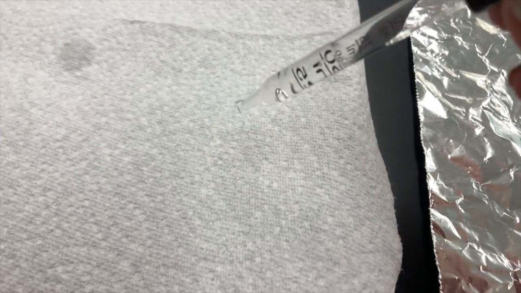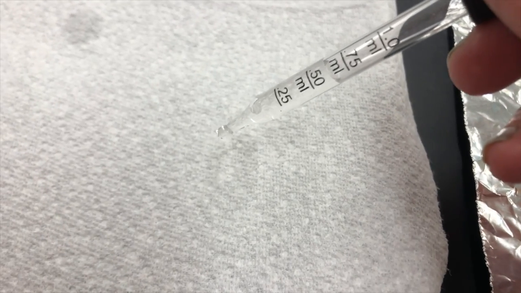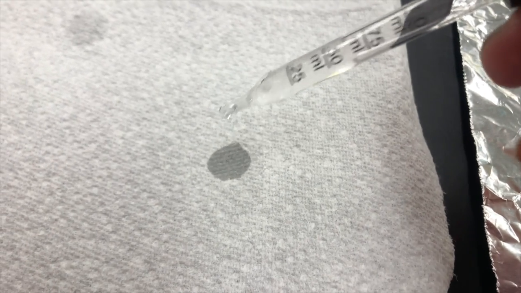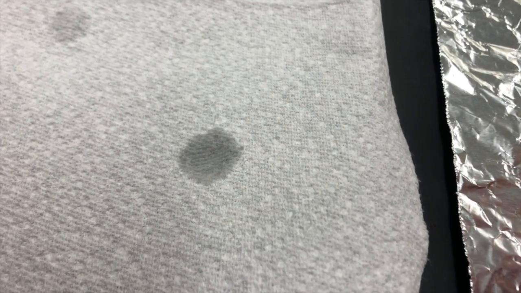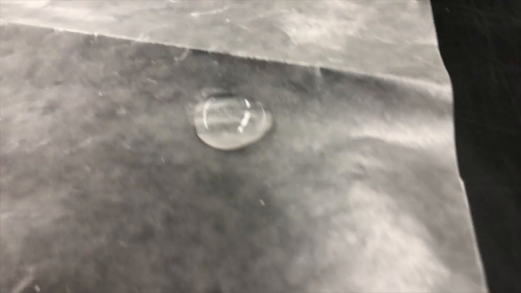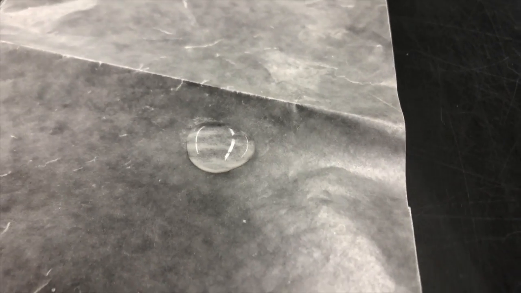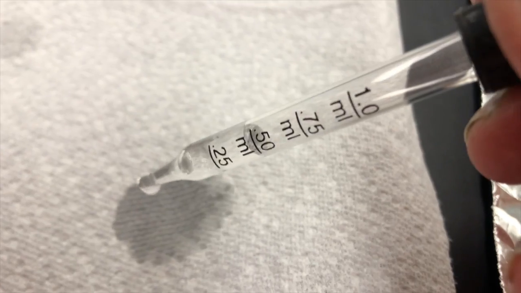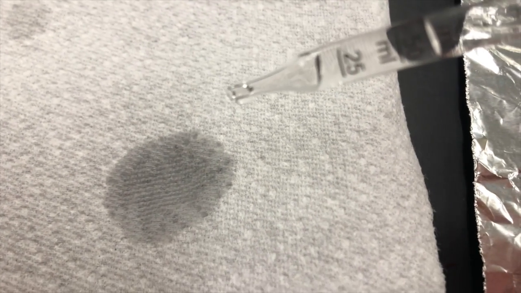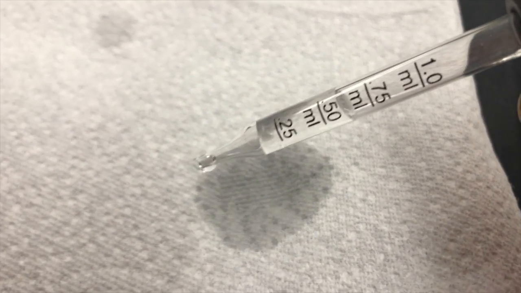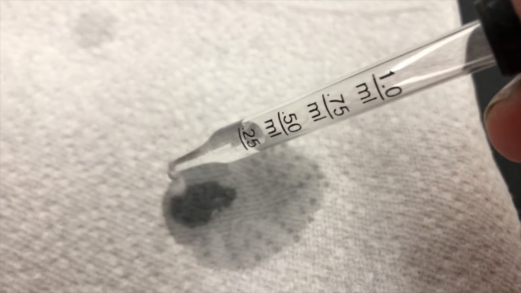The next one is the paper towel. So I've got my eyedropper, and I'm going to drop some water. Ooh, okay, this is very different. On the wax paper, it's still there. You can still see the bead of water. It's just sitting on top. With a paper towel, it soaks in. I guess this is why people use paper towels.